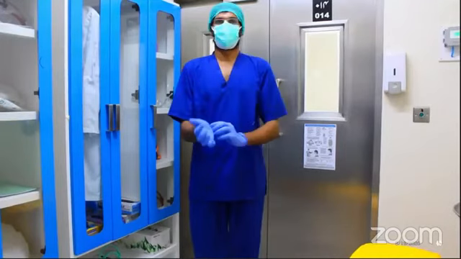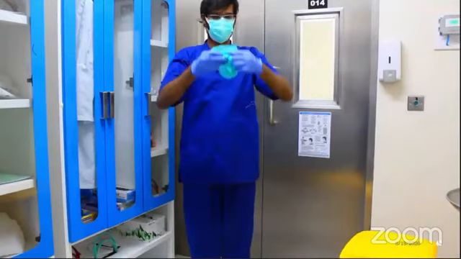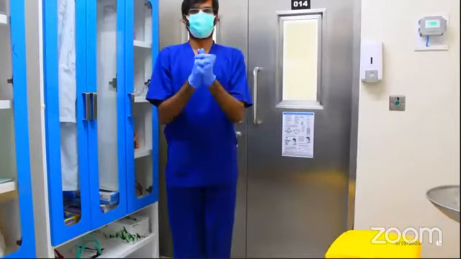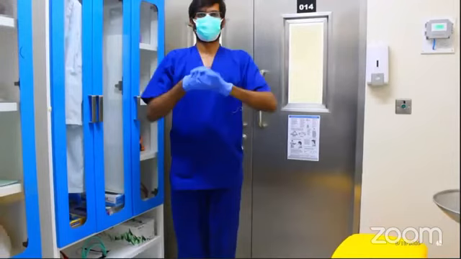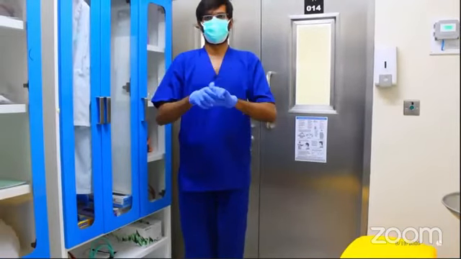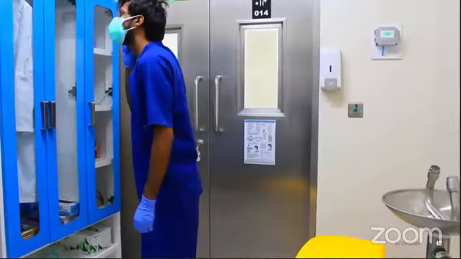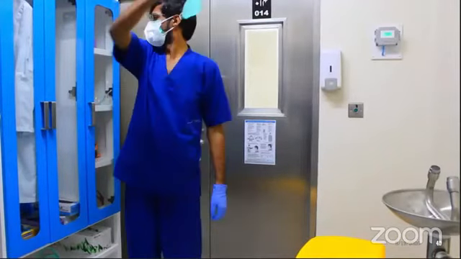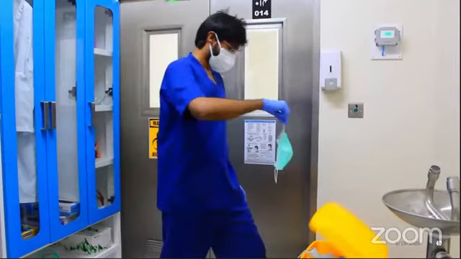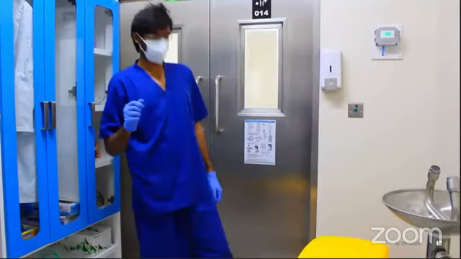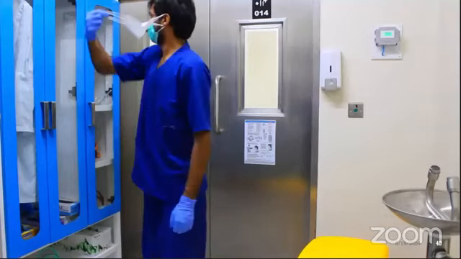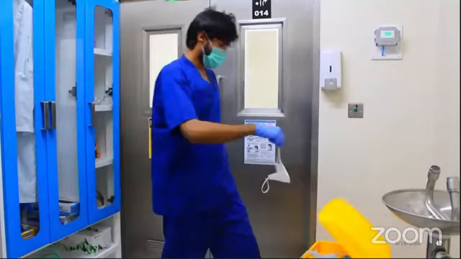Now remove the outer mask by grabbing the bottom tie or elastic strap and discard it. Disinfect the gloves in the same manner. Now remove the surgical mask, N95, and discard it.